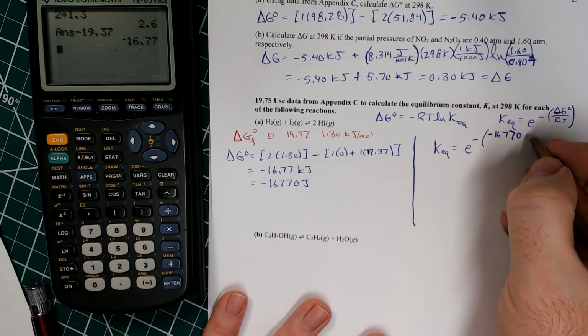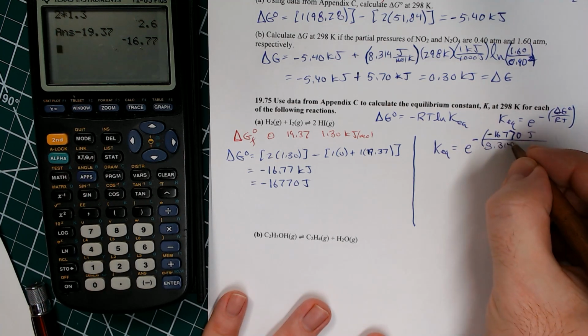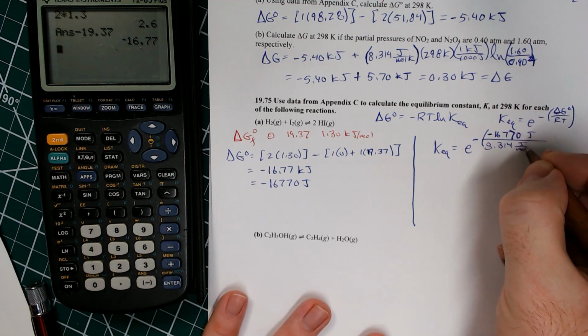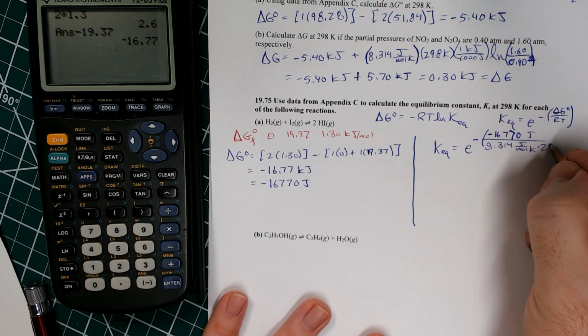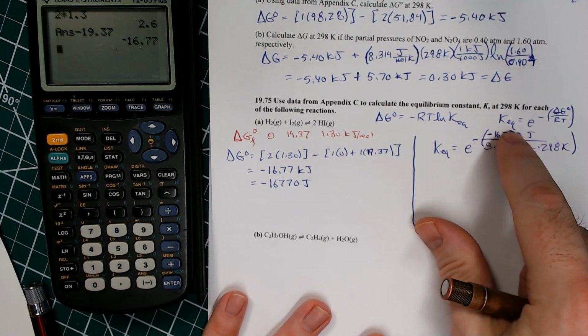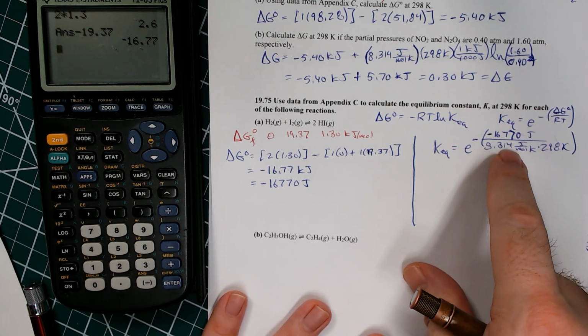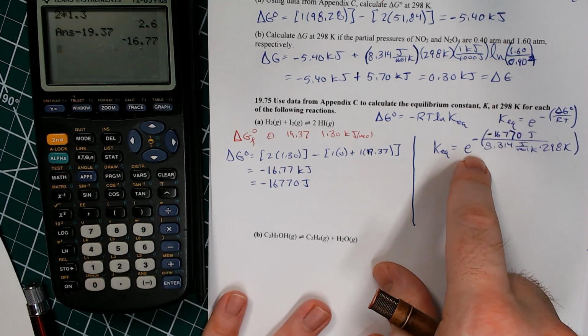Joules over 8.314 joules per mole Kelvin, and then our temperature here is 298 Kelvin. So we've got a negative of a negative, so this whole thing here is going to end up being positive, so I'm going to evaluate that thing that is in the exponent.